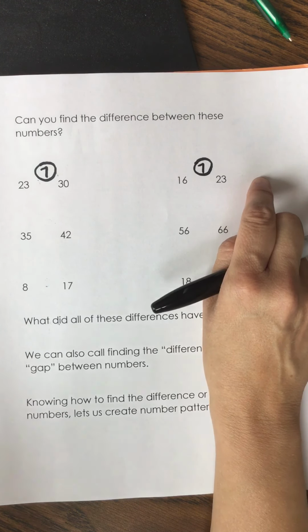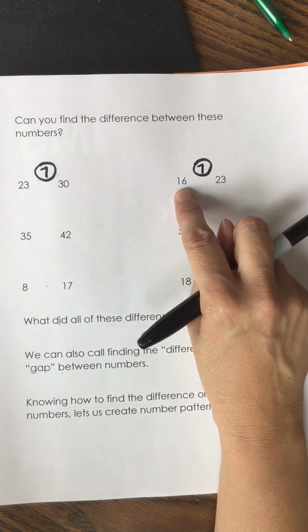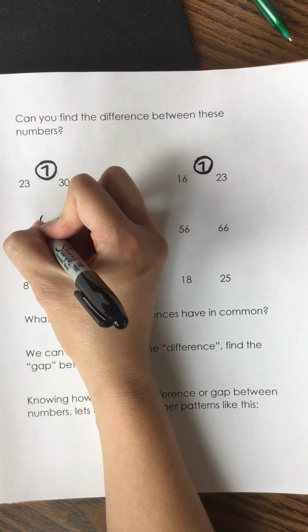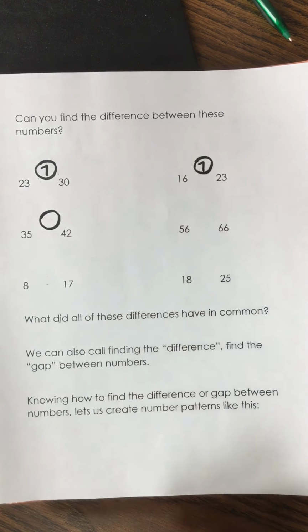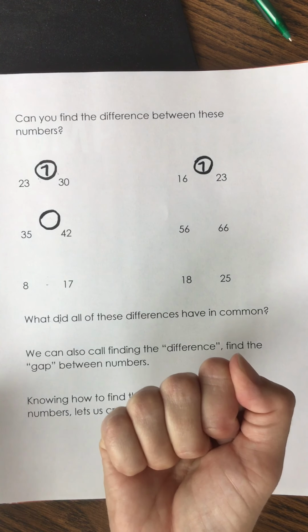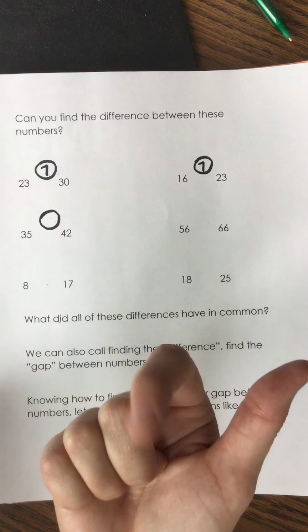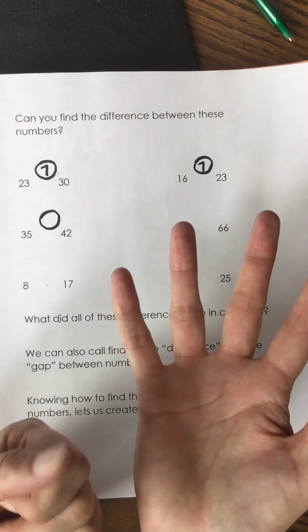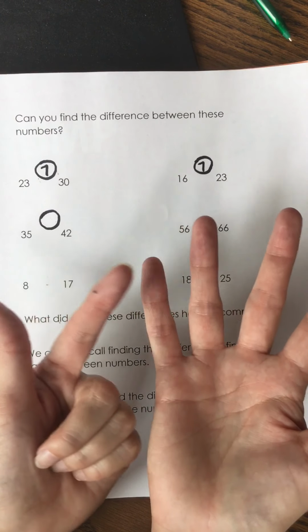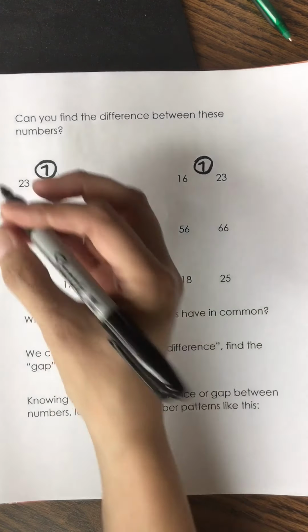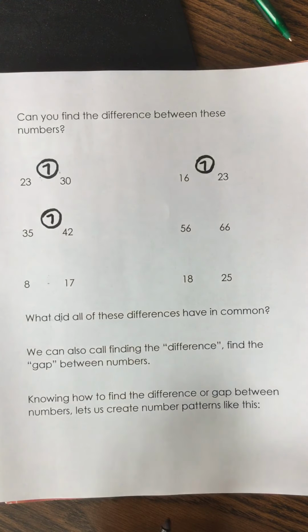Okay? We're counting on from whatever number is given to us. Okay? 35 and 42, they are not the same. Let's use our strategy. Catch 35. Now let's count up. 36, 37, 38, 39, 40, 41, 42. Oh, wait a minute. What is that? 7. When I made this sheet, I did random numbers, and they're all turning out to be 7.